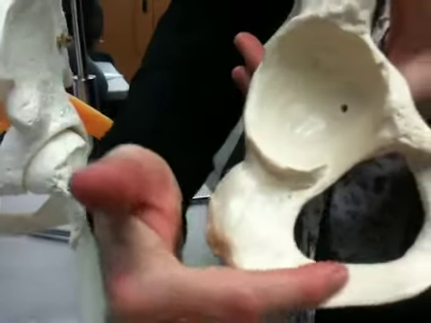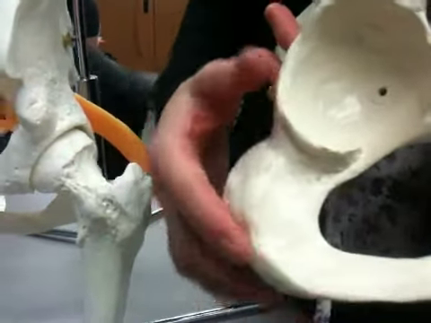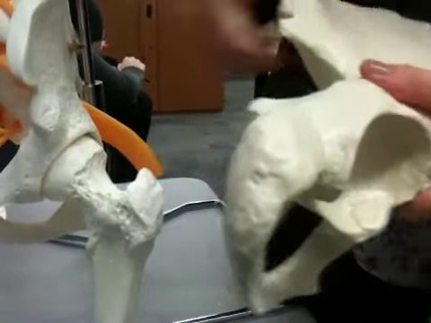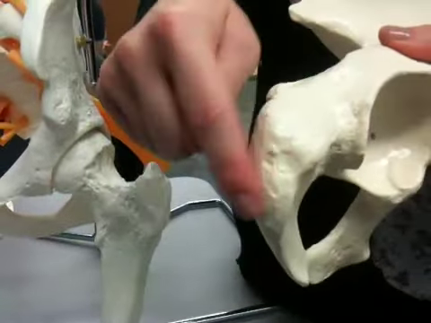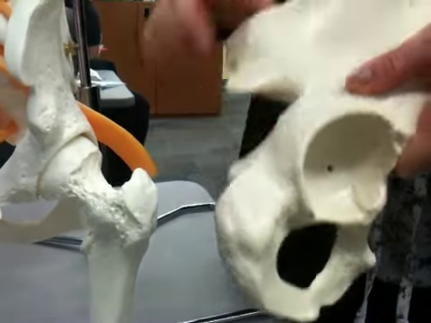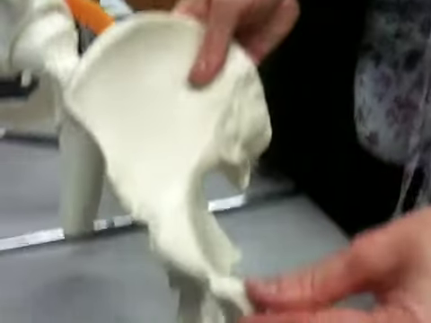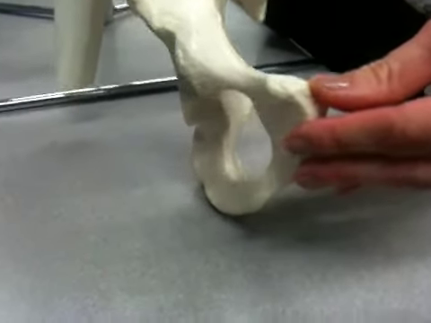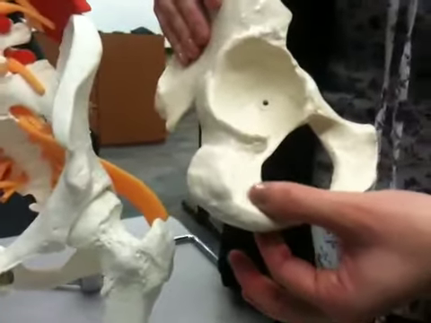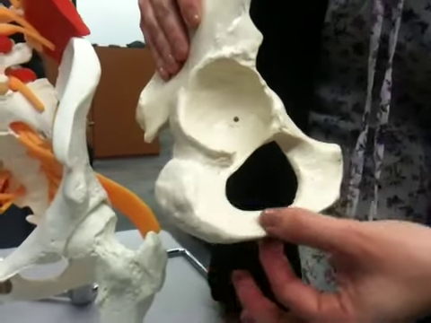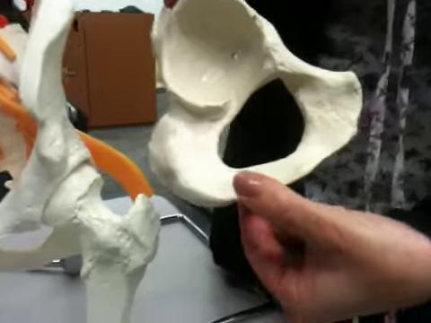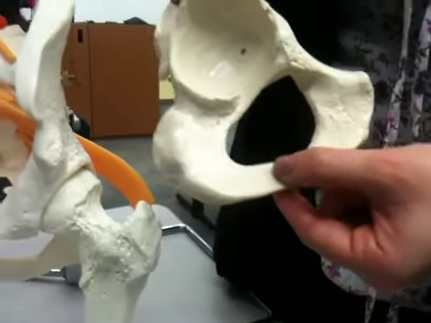If we keep going posteriorly, we enter into the part of the coxal bone which is referred to as the ischium. And the ischium has this large projection on the posterior inferior aspect called the ischial tuberosity. So when we're sitting down, we rest on the ischial tuberosity. Connecting the ischium and the pubis together is the ischial ramus. Okay, so here's this flat piece of bone, which is the ischial ramus. Here's the inferior ramus of the pubis.